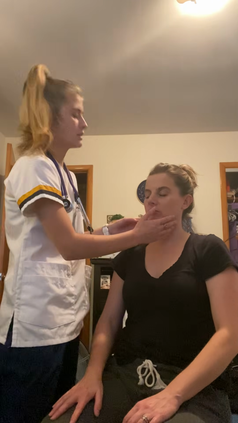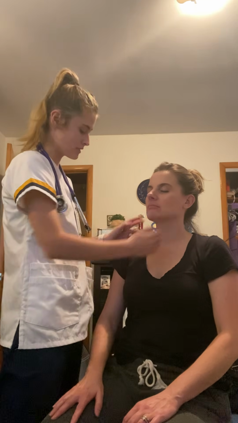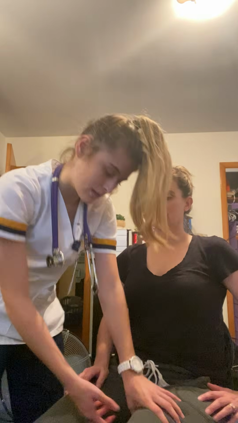You can even do the jaws, so you can tell them to clench down. Feel right there for that joint. You can feel for the joints. You would do it in the legs. Just feel around on both of the legs, and everything's good.